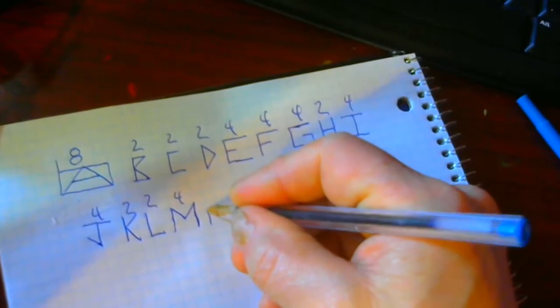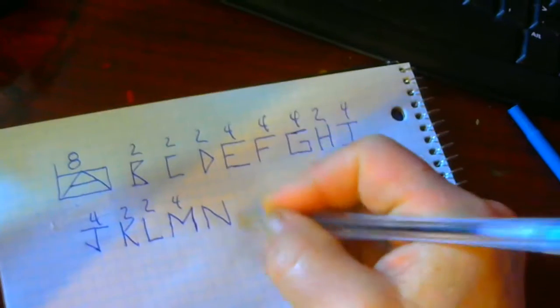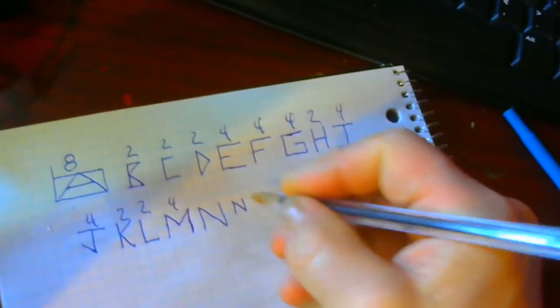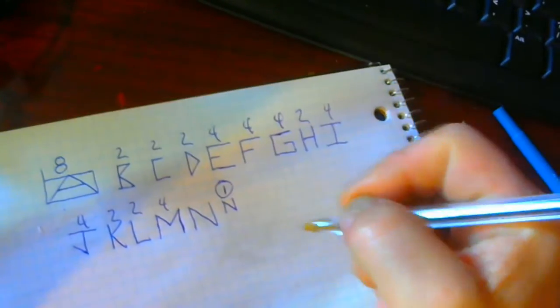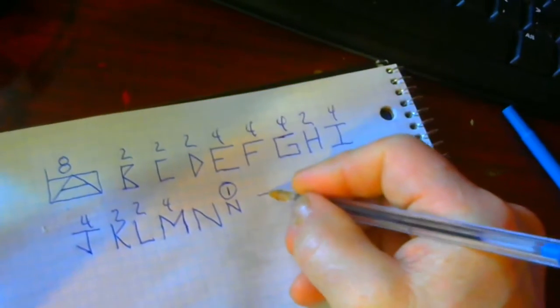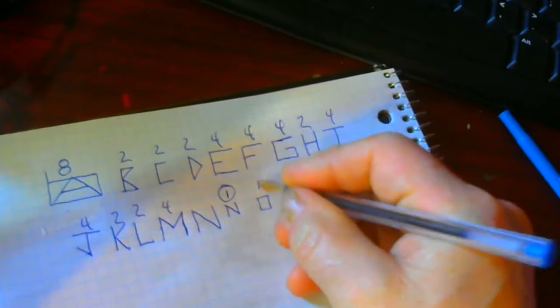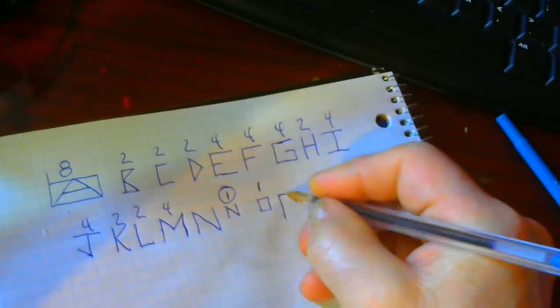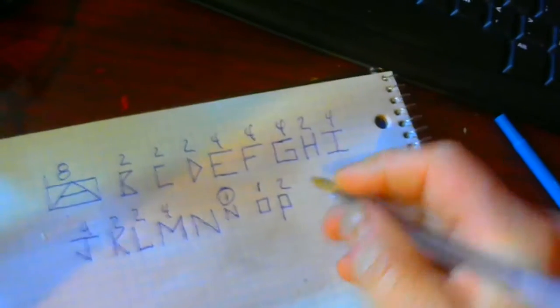N can be done also as 4, but everybody knows that N is one letter that can be done in one area space. O can be done in one area space. P can be done in 2 area spaces.